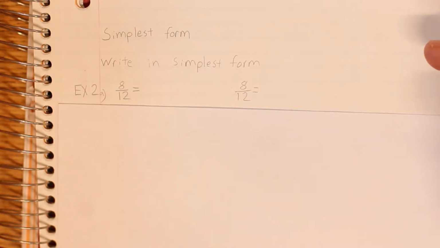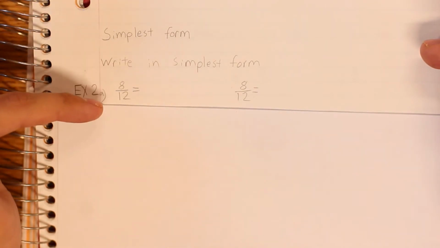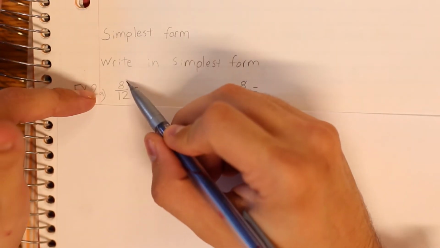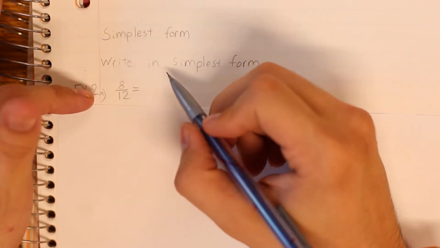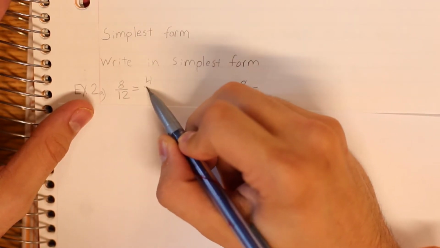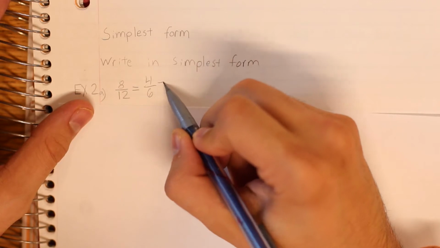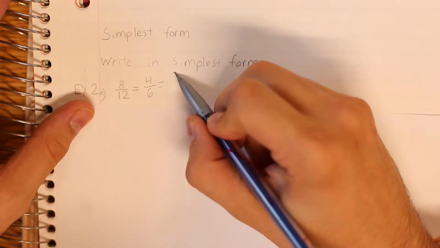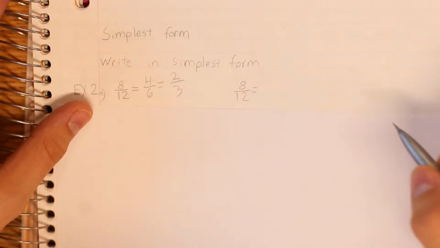One option is what we would call multi-step. It's where you have 8/12 and you decide to reduce it down. So 2 goes into both of these numbers. I could reduce that down: 2 goes into that 4 times, 2 goes into that 6 times. If you're paying attention, you'll notice that this can reduce down to 2 over 3.